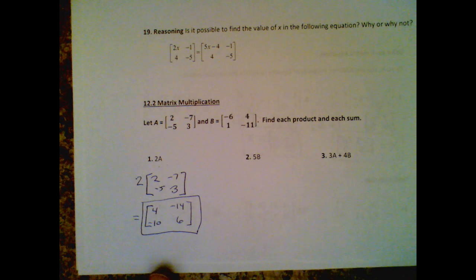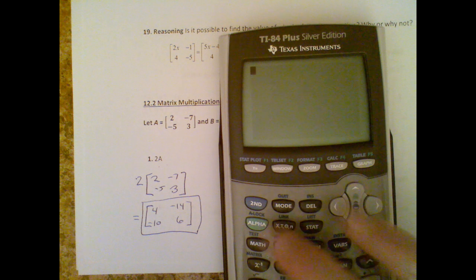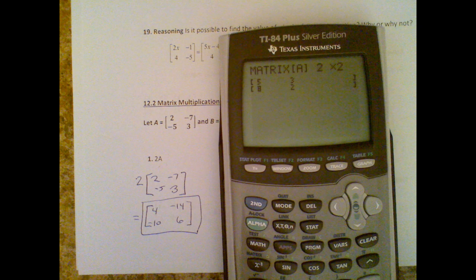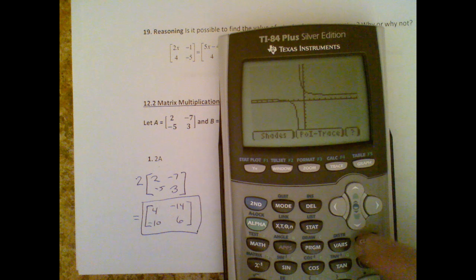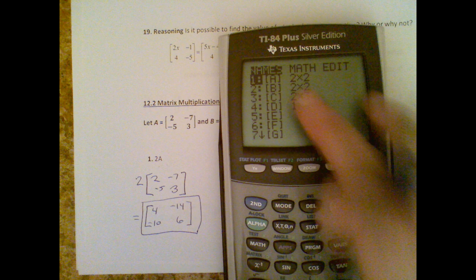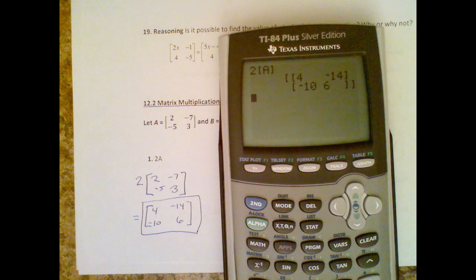Now for this, we can use our calculator if we'd like to. So let's check our work that way. We would go ahead and type in our matrix. So go to edit, and it's a 2 by 2. Go to graph clear, second matrix, type in the 2 first, then go to second matrix, go to matrix A where we typed it in, click enter, and it's going to go ahead and multiply each of the numbers by 2 for us.